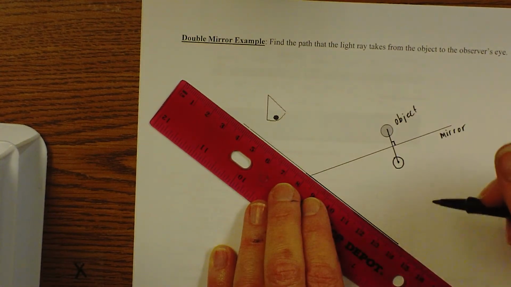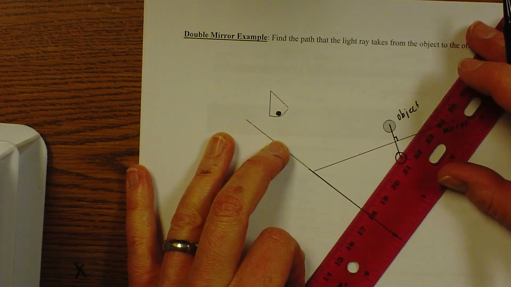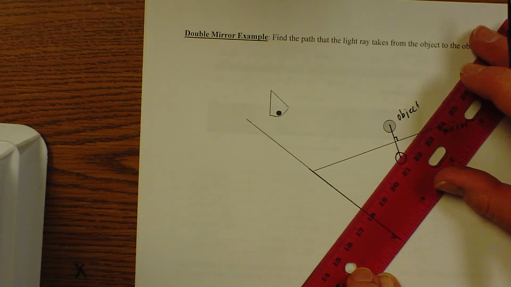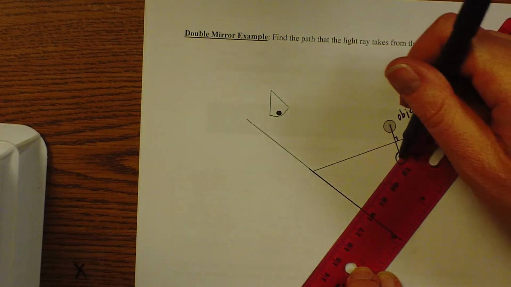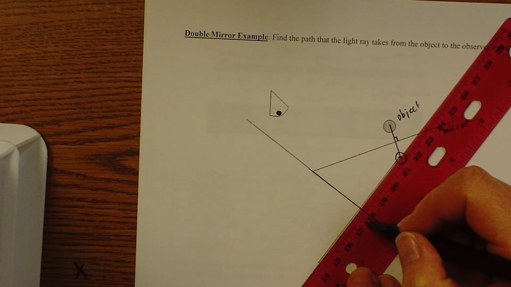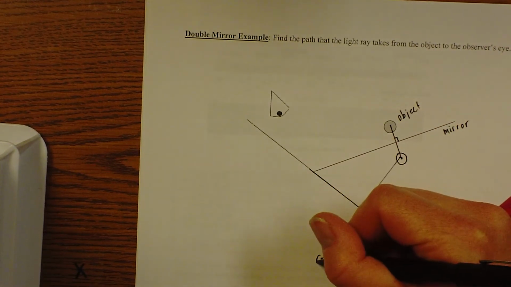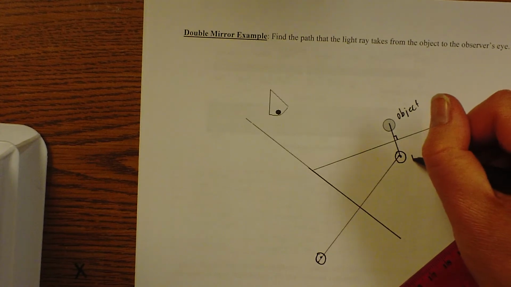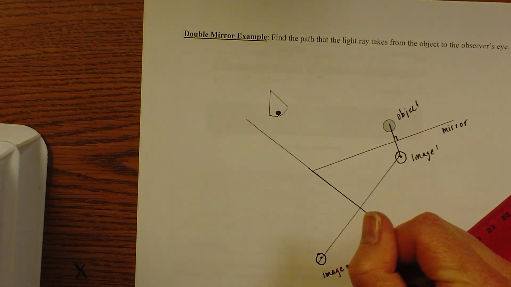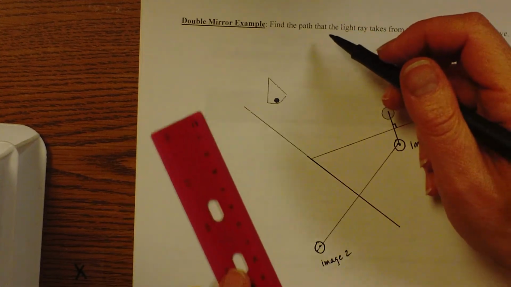This picture is similar to what happens when you look in a three-way mirror in a department store. Now notice that I have put my ruler perpendicular again, and I'm measuring here 1, 2, 3, 3.4 centimeters is right about there. I'm sketching my image. Image 1, image 2.